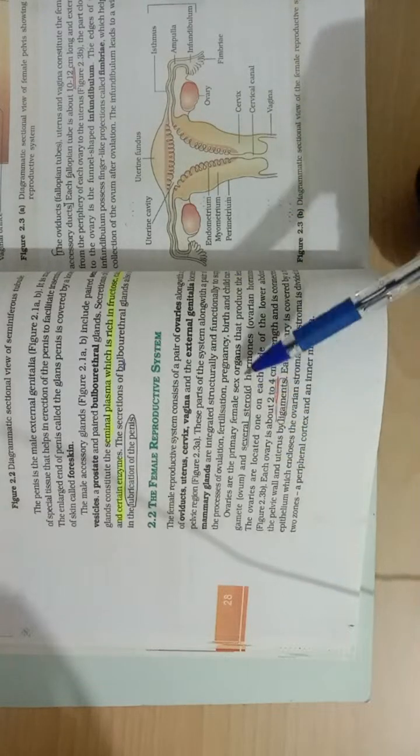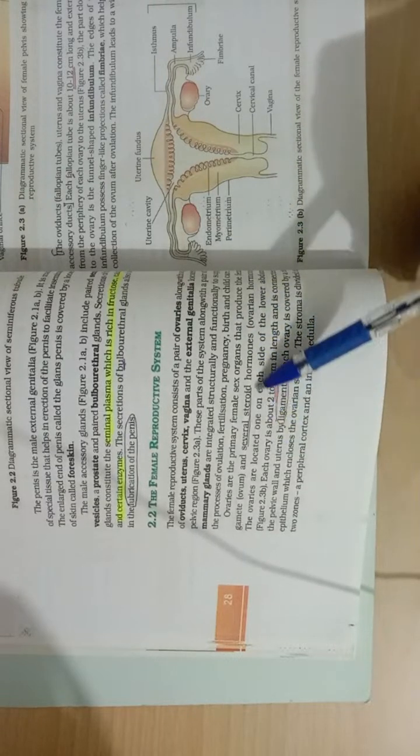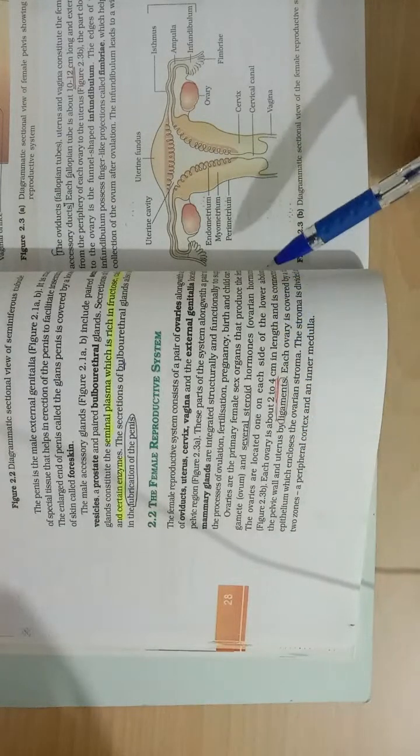Ovaries are the primary female sex organs that produce the female gamete, the ovum, and several steroid hormones, the ovarian hormones. The ovaries are located one on each side of the lower abdomen.